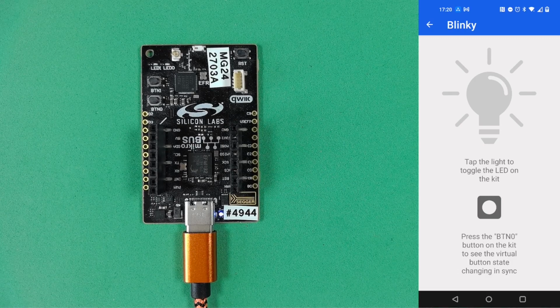The EFR Connect mobile application is available from both Apple's and Google's app stores.